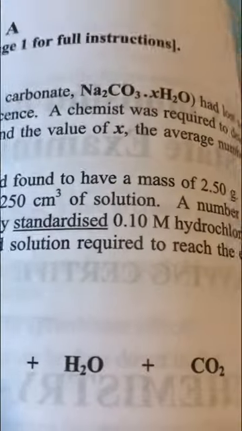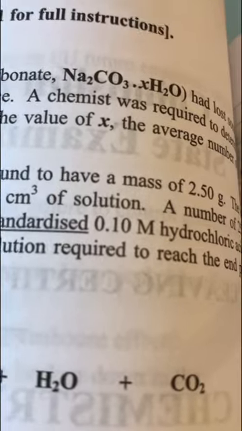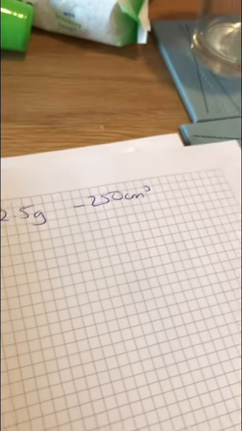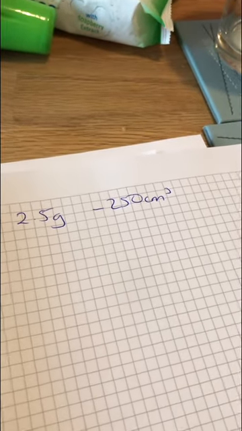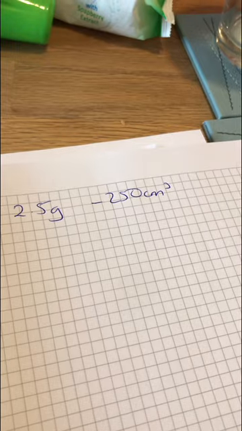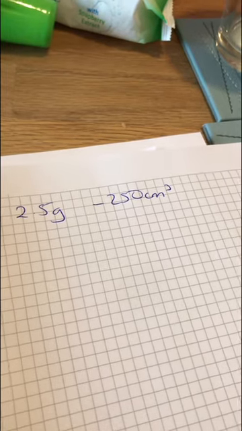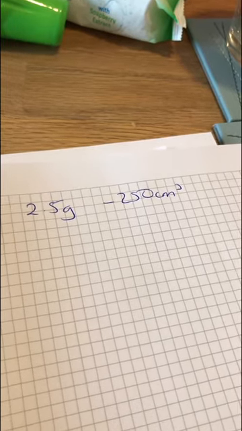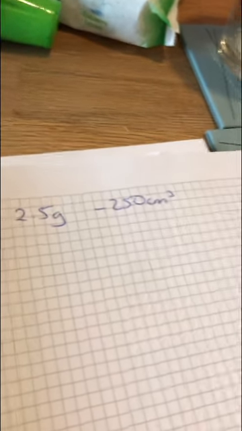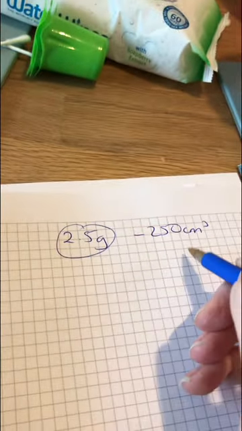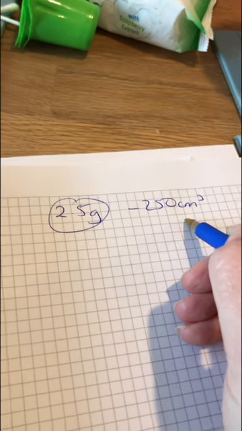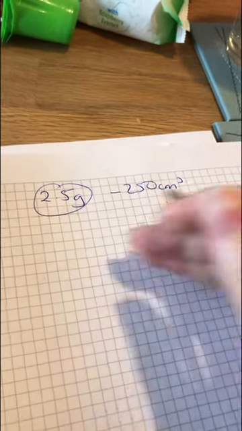So if we take a look at the question, they said that they took 2.5 grams in 250 centimetres cubed. So you weighed out 2.5 grams into 250 centimetres cubed. In the last question, you worked out the number of grams, but you worked it out per litre because it was grams per litre. So you have a couple of choices. You could take this number and change it to grams per litre, or you could take the other number and change it to grams per 250.